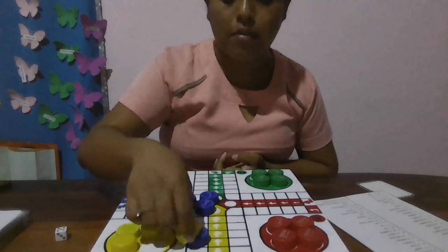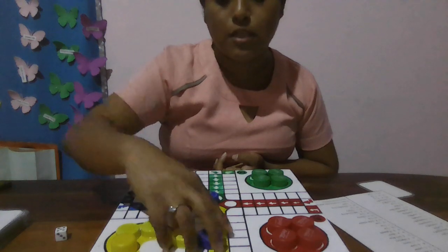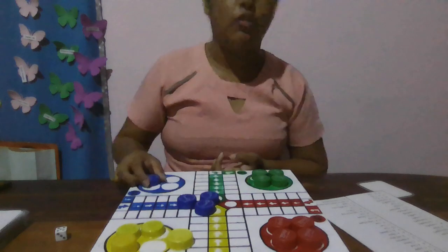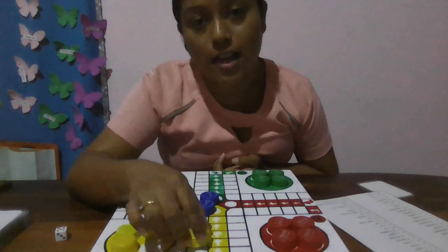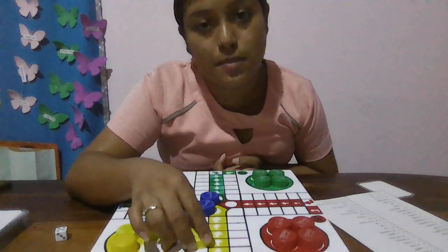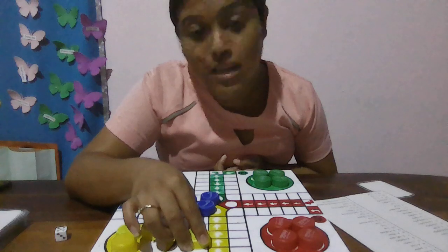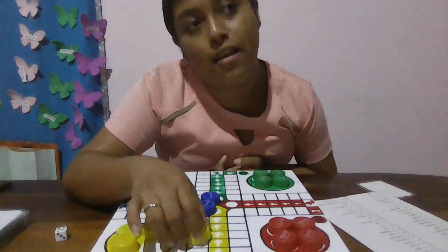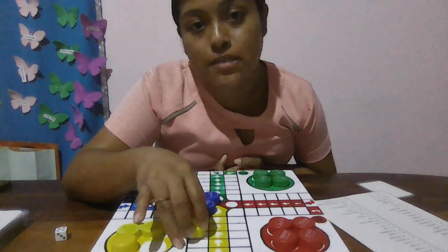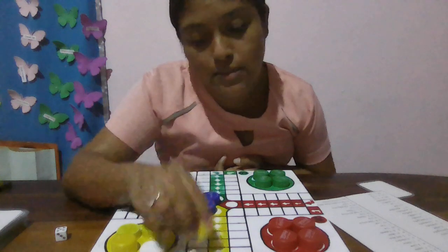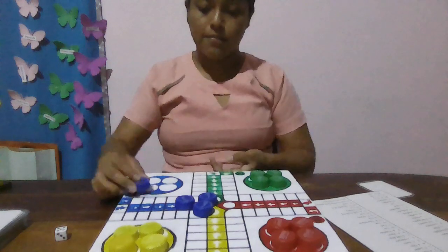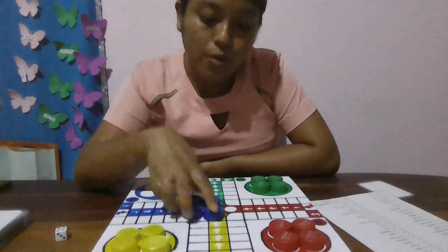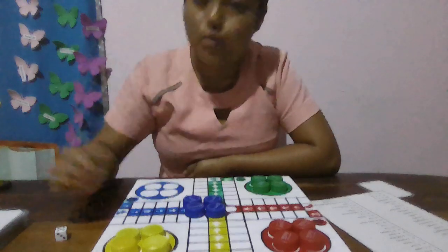falls in the same space as you, you have to go back to your home base, because no one can be in the same space as you. That's the only disadvantage. If other people reach you and land in the same space as you, you have to go back to your home base. Yeah, that's basically it. And once you have brought all of your tokens to your home base triangle, you win.